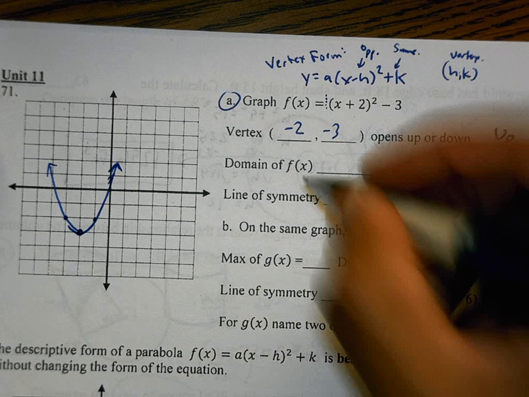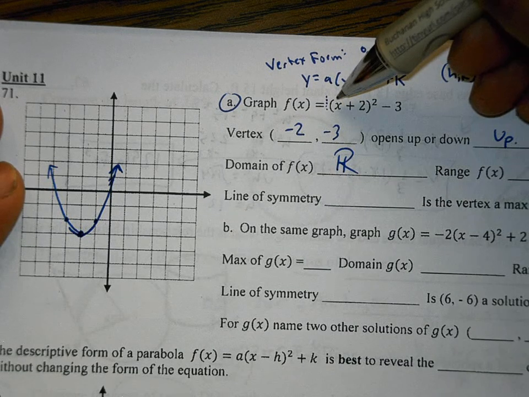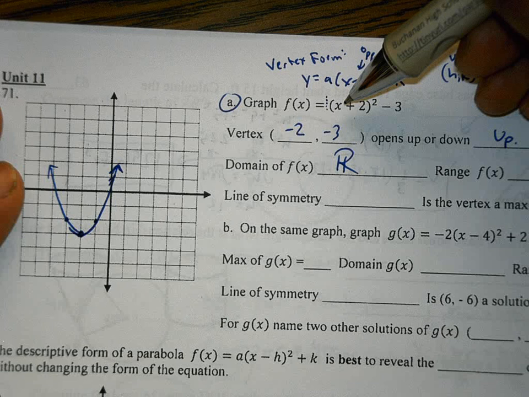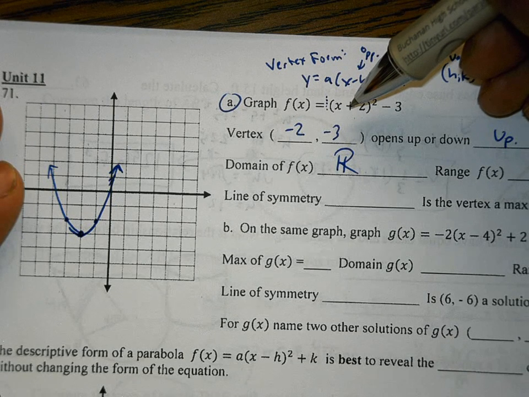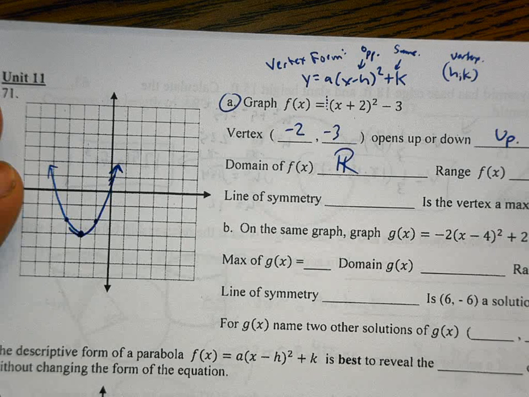The domain is all real numbers. What does that mean? That means that I can plug in anything I want for x. I can plug in x is 0, I can plug in x is negative 2, I can plug in x is positive 2, I can plug all the way up to 100 or 1,000,000, and I'll get a y value when I plug in any x value.